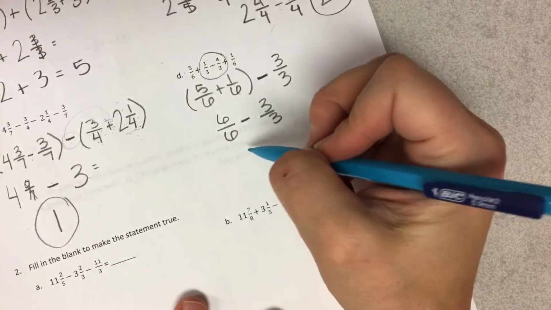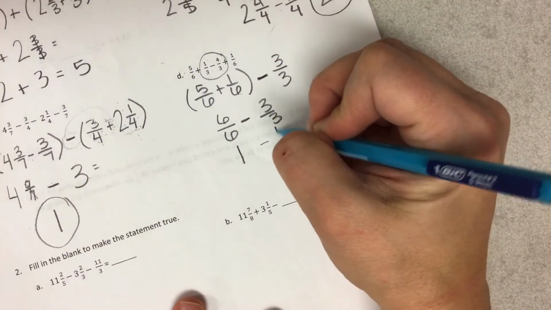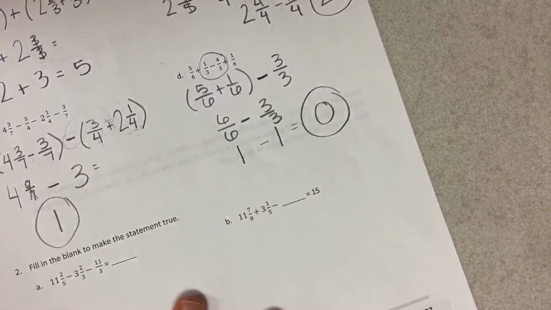So guys, what is 6 sixths? Well, 6 sixths is 1, minus what's 3/3? It is 1. So 1 minus 1 is 0. So your answer is going to be 0.